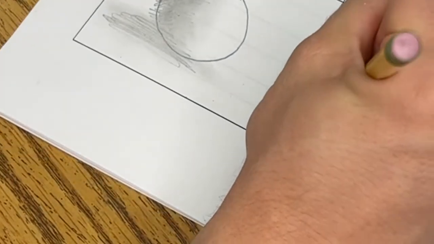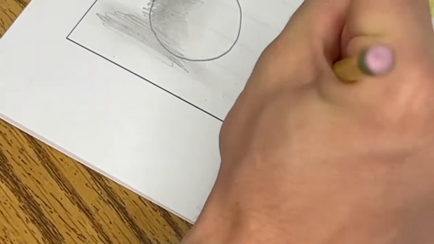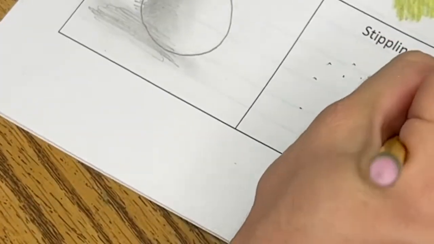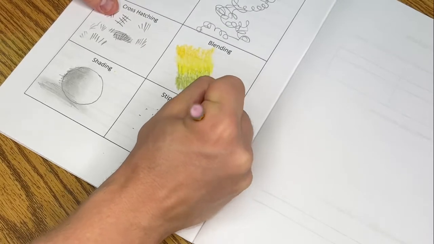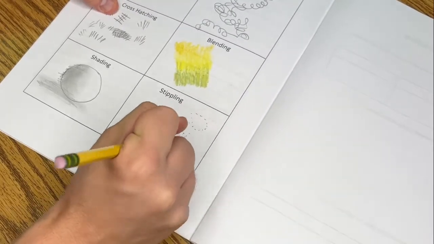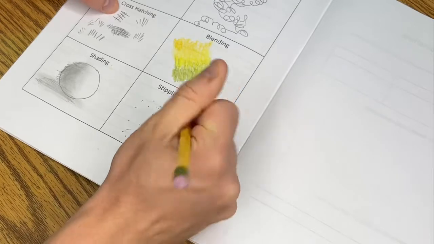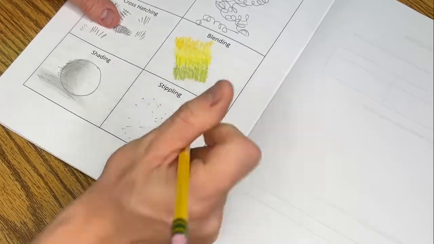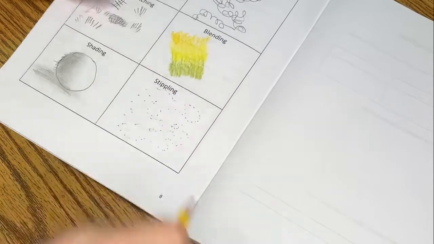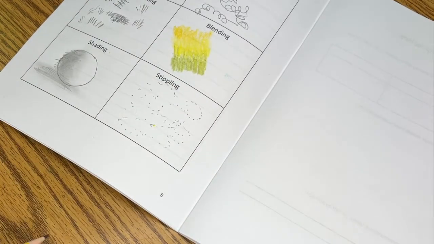All right, stippling. Stippling is dots. Can you believe it? Did you know this is a drawing technique? So instead of doing lines, do dotted lines. Some people use this technique. It's a little bit trickier, a little bit time consuming, takes a little bit longer, but it's something I want you to know just in case you need to use it today. Give us a thumbs up when you have it.